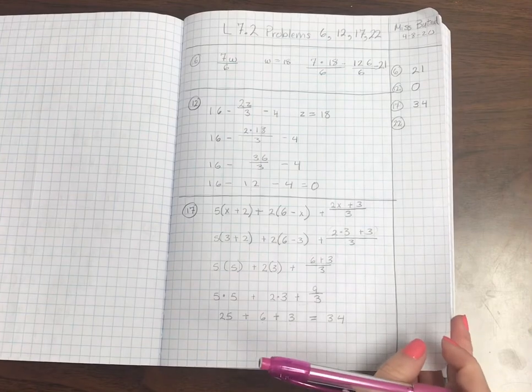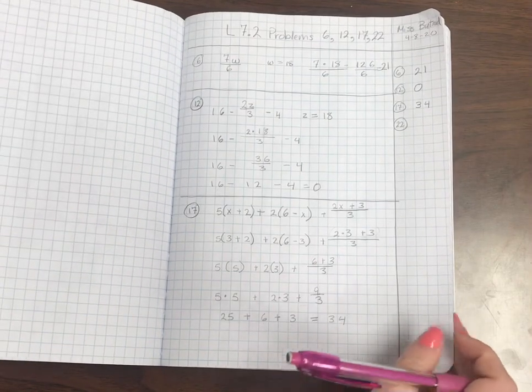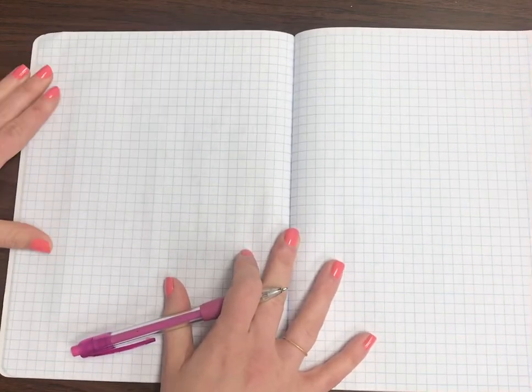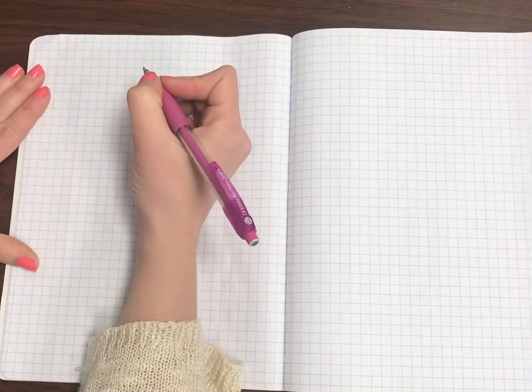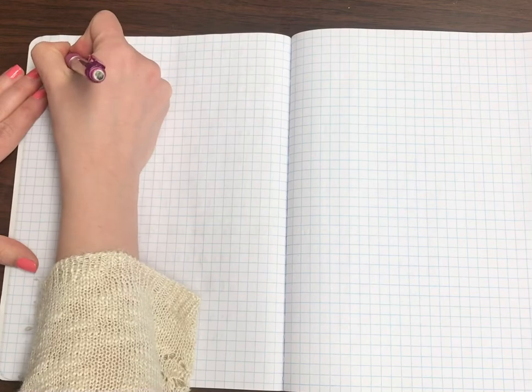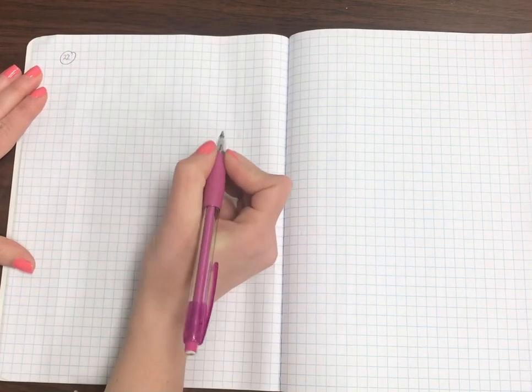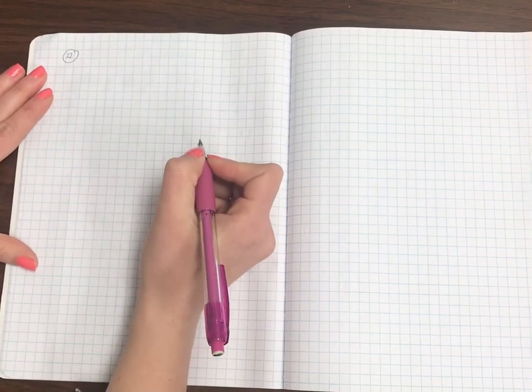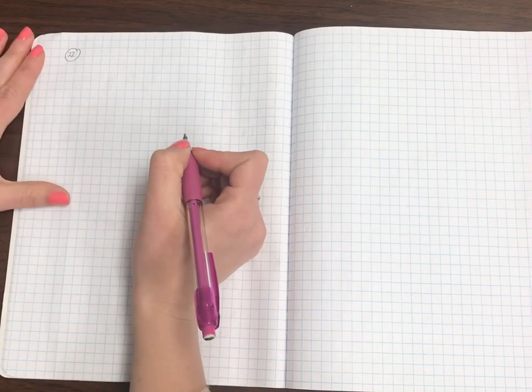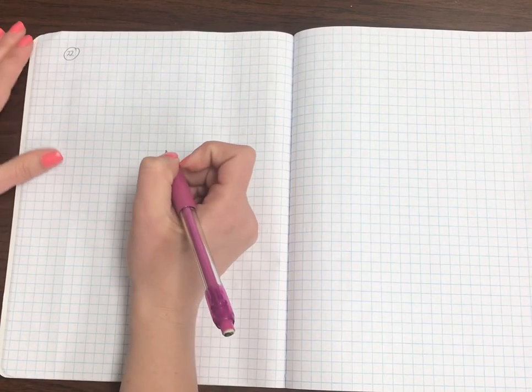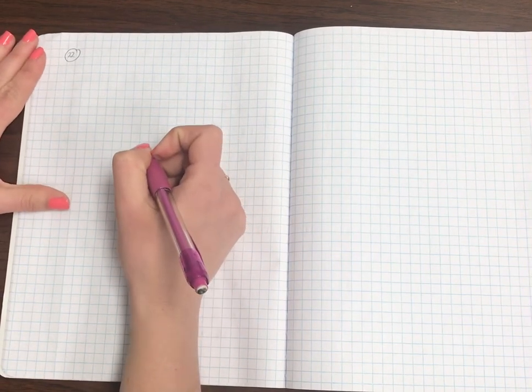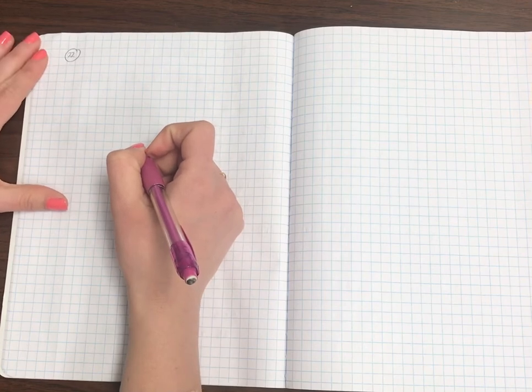All right, I'm going to go ahead and turn the page so I have more space for number 22 because it's nice and long. So number 22. Oh, it's not as long as I thought. Anyway, the sum of y divided by 3 and 4y divided by 9.